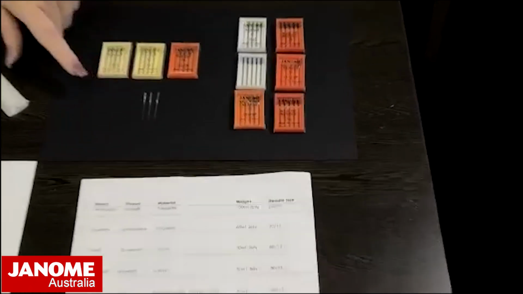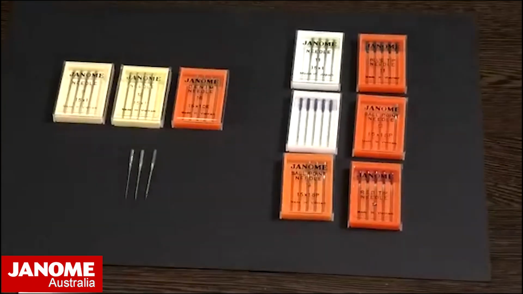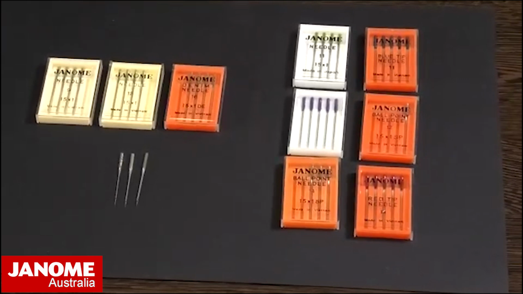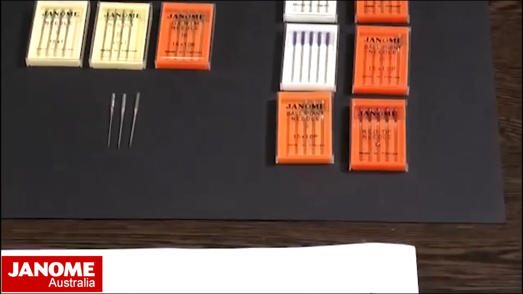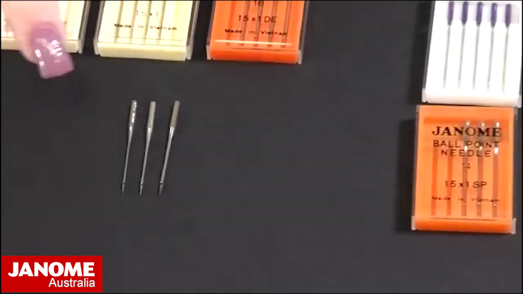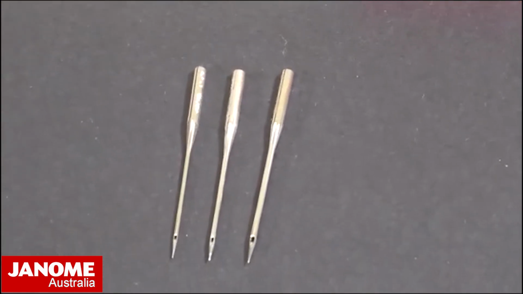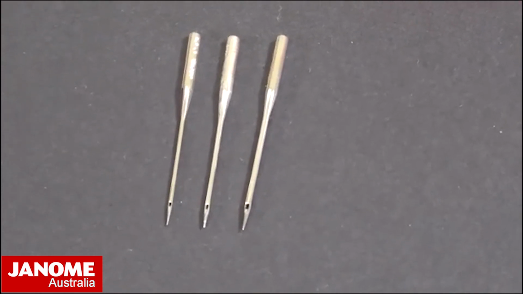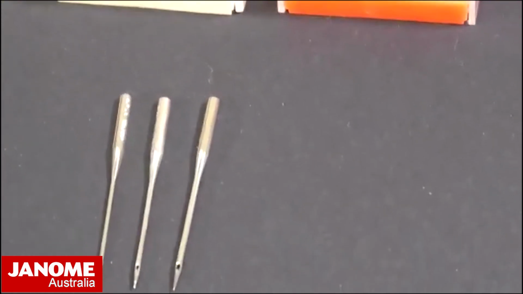So if we go up to our lovely needles here, there are many, many needles available. Janomes use either the Janome brand or the Organ brand needles. And I have just put out here 3 different sizes. There is a 9, a 12, and a 16. And hopefully you'll be able to see that the larger the number, the thicker the needle. So you've got your 9, a 12, and a 16 there. We also do an 11, a 14, and there are various different needles depending on what fabric you're sewing.